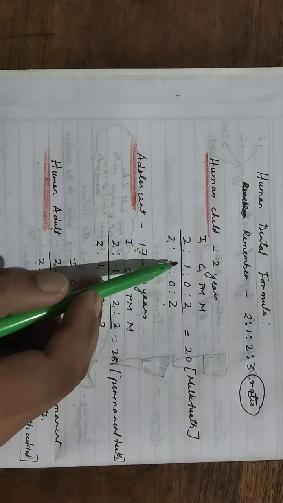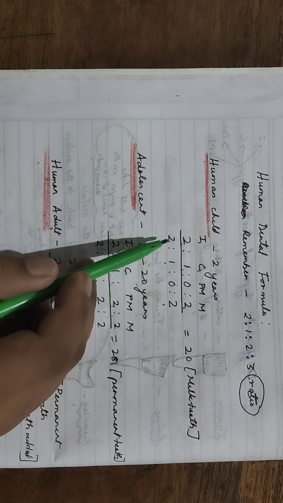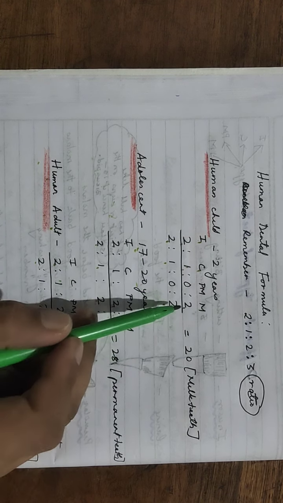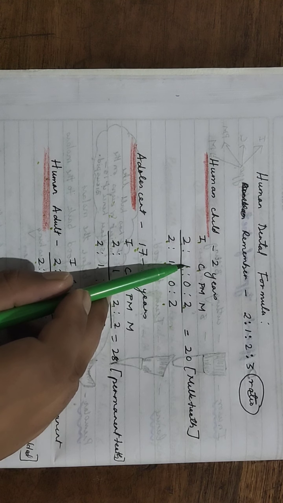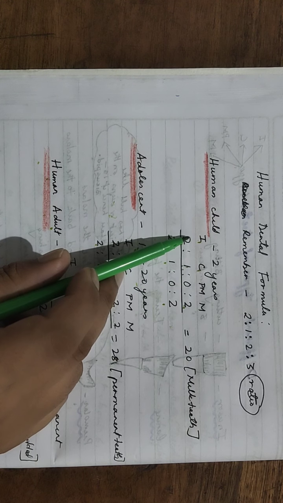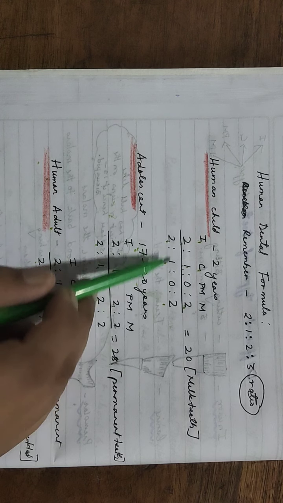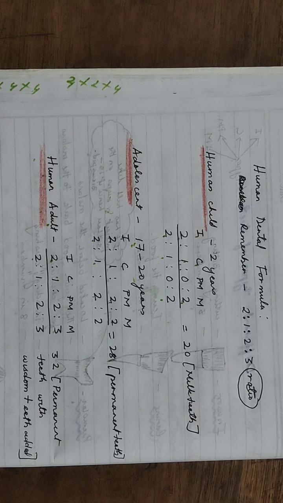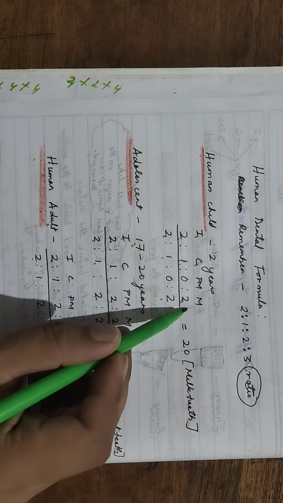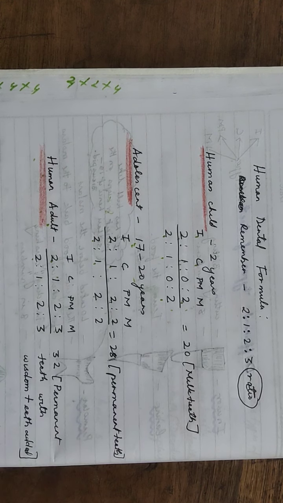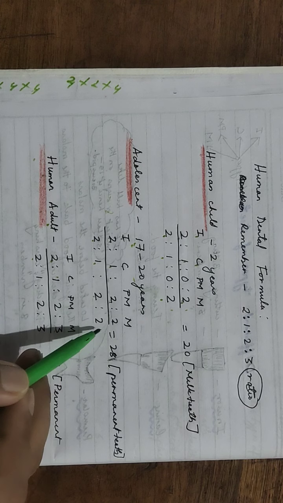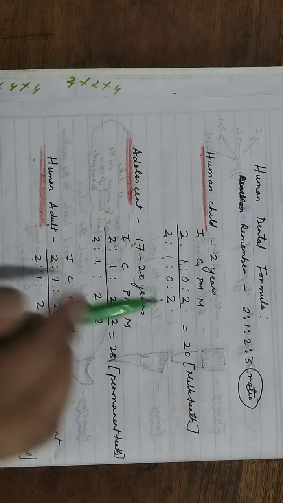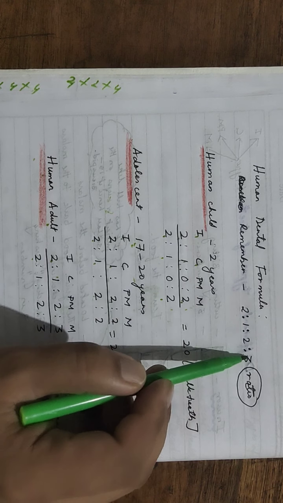Now over here, 2:1:2:0 and 2:1:2. You just multiply by 2 on both sides, and you get 10 on top and 10 below. When you add this, you get 20. Same thing with the adult: multiply by 2 on both sides, you will get 14 and 14, so you get 28, and with the wisdom teeth 32. So remember the trick: the ratio 2:1:2:3.